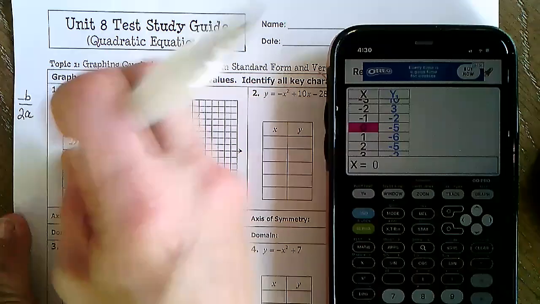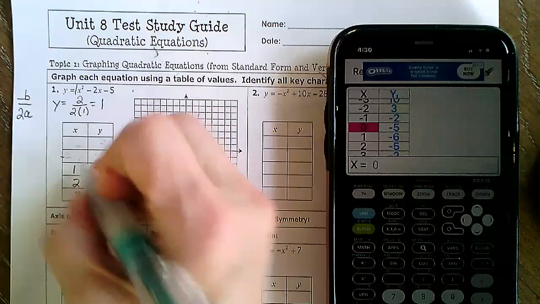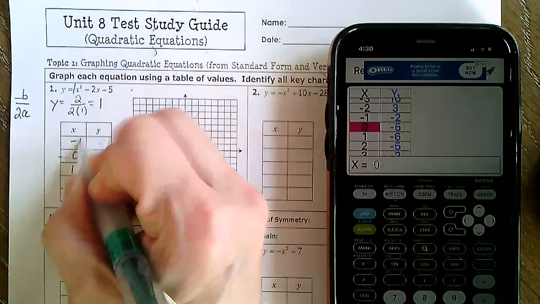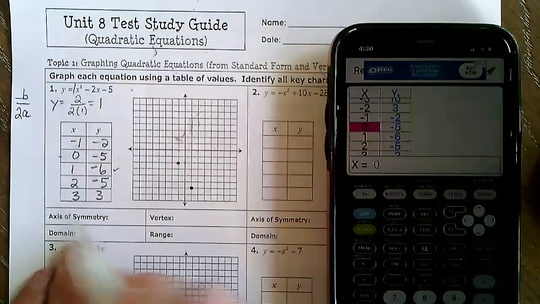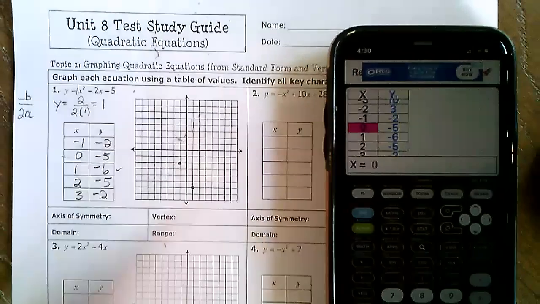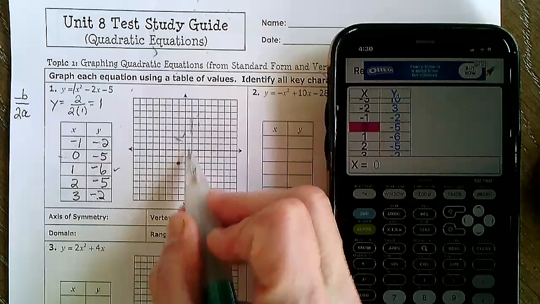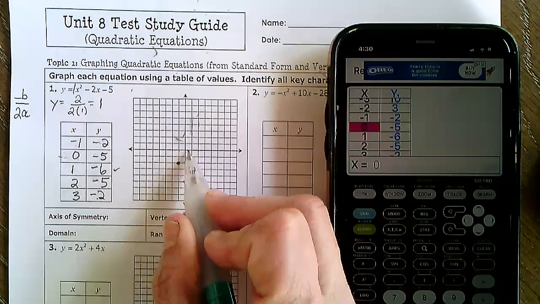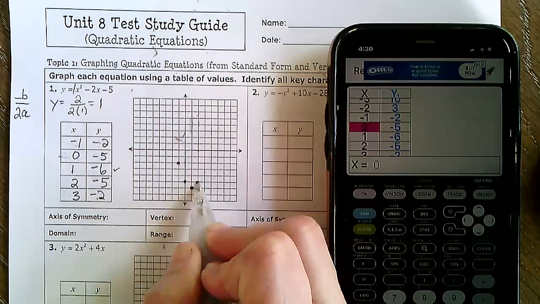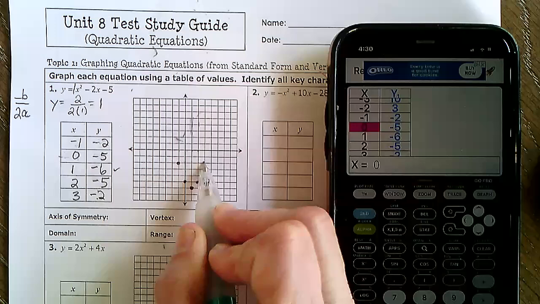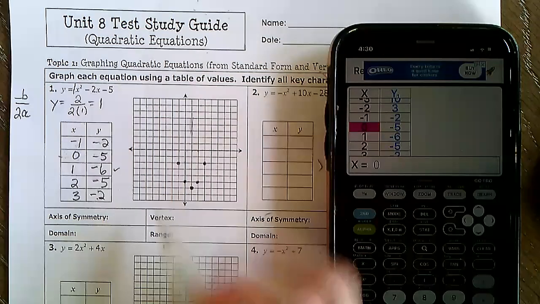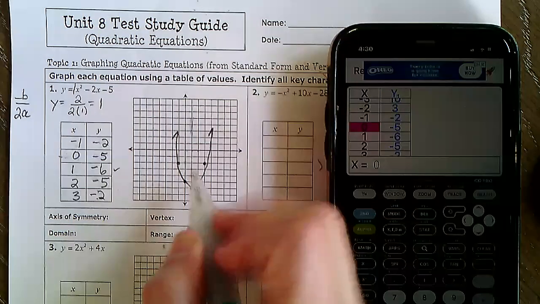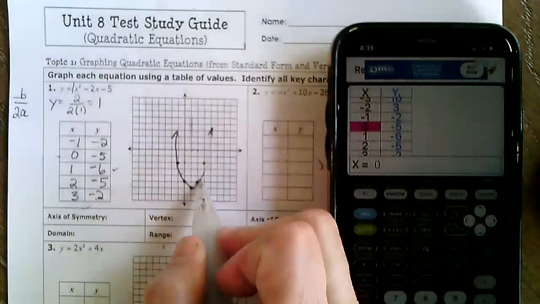Oh, I know what it is. I skipped 0. That should be 0, negative 5, and negative 1, negative 2, which means that's going to be 3, negative 2. Oh, that would have messed me up. All right, 0, negative 5, 2, negative 5, and 3, negative 2. Okay, so there we go. And that's my parabola. I didn't really touch that point real well, but that's okay.